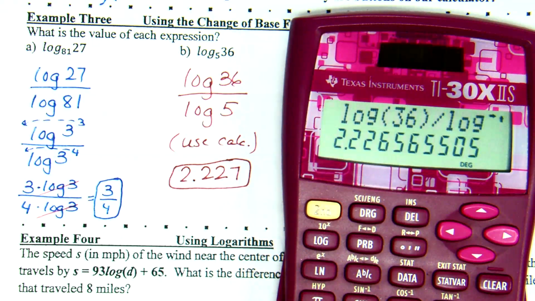So it is doable. You just make sure you hit equals at the end of the problem. Otherwise, you have to do your number and then log, and then divided by number, so 5 log, then hit equals to get your final answer. Because otherwise, it's just showing you what you just most recently punched in, which is log of 5.